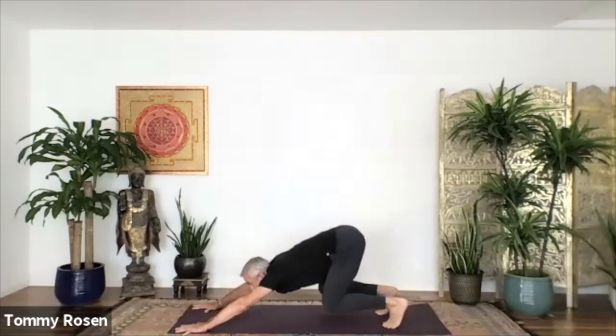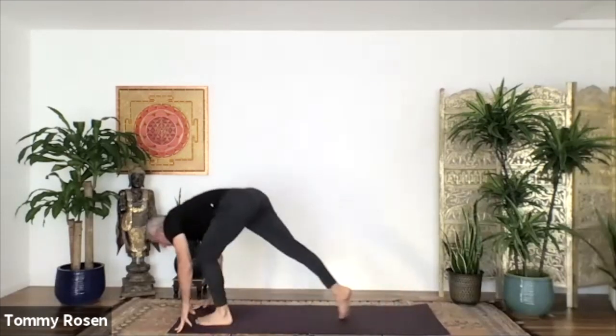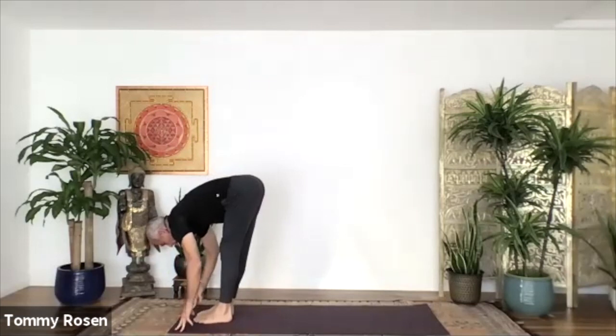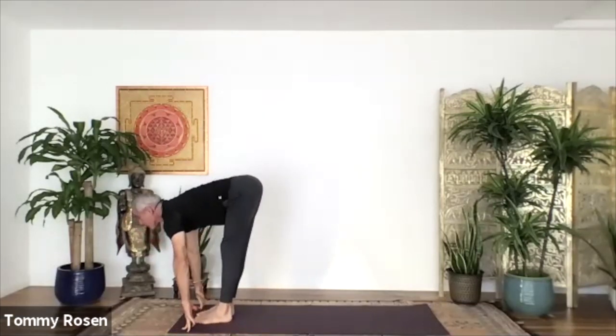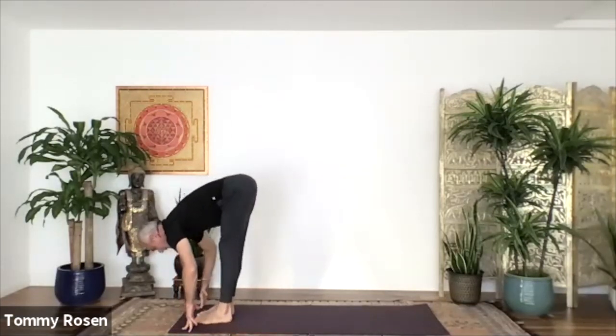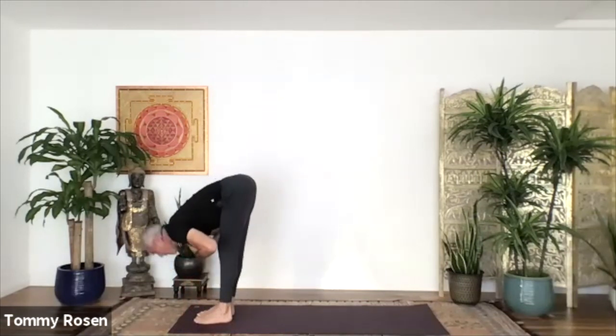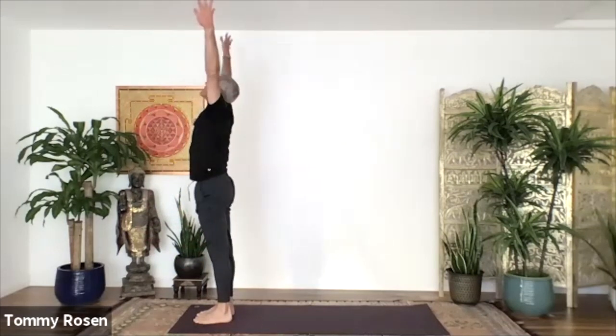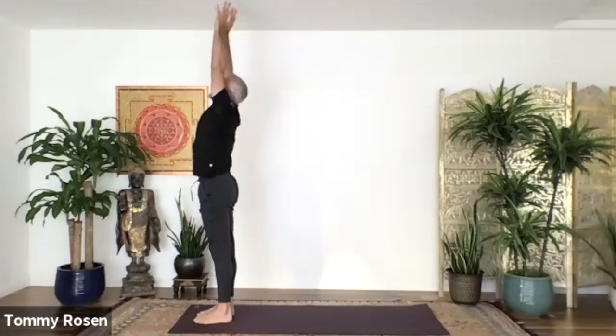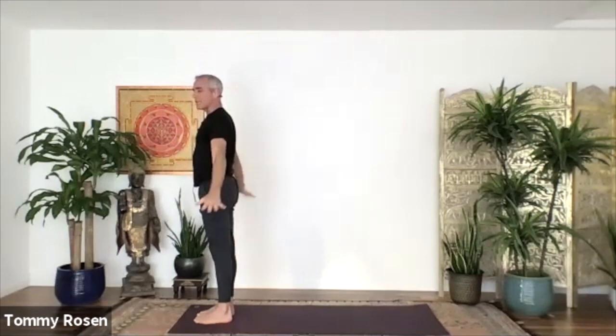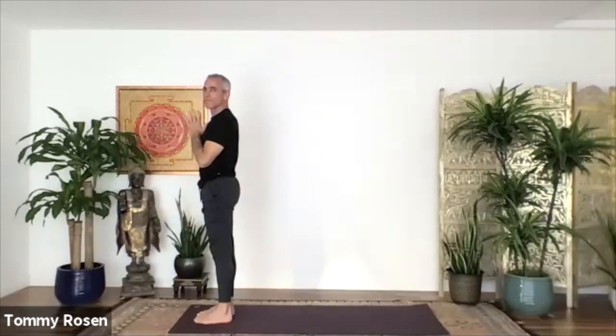Bend the knees, look forward, stepping to the top of the mat. Inhale up halfway. And exhale, fold deeply. Press into the feet, reach high. And exhale, hands come back to the heart center. Very good. Step to the middle of your mat.